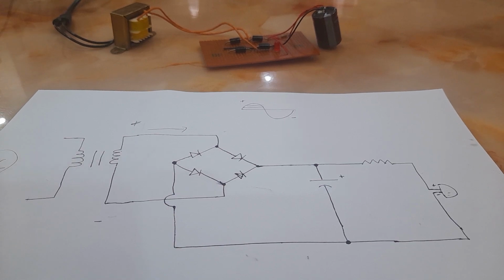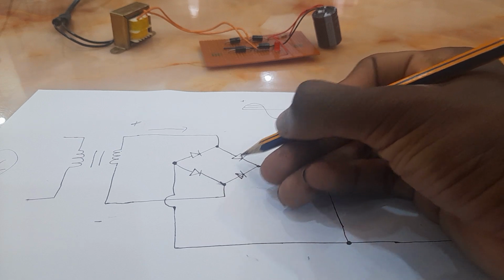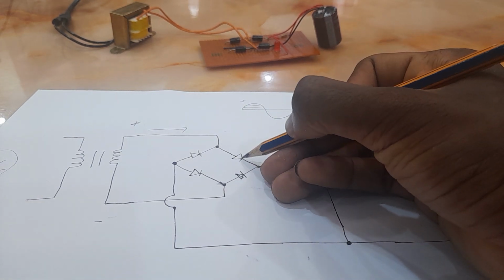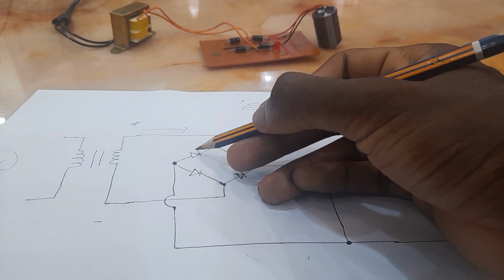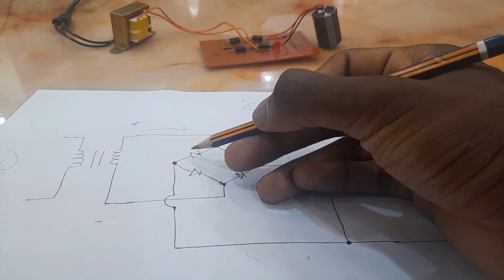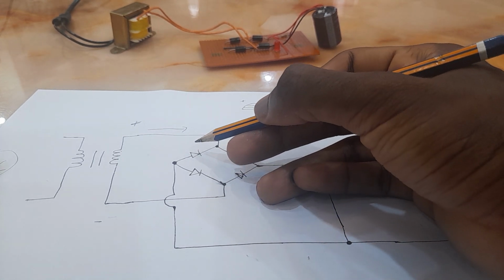To tell if a diode is in forward bias mode, the diode points in the direction of a forward facing arrow. Here it's not facing the direction of a forward facing arrow, so this is in reverse bias mode.